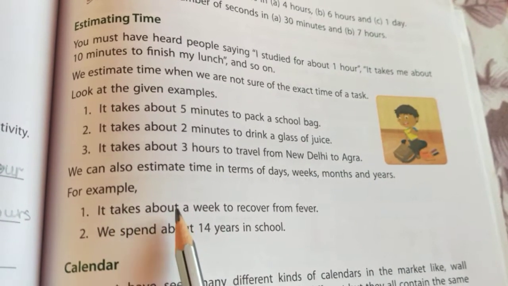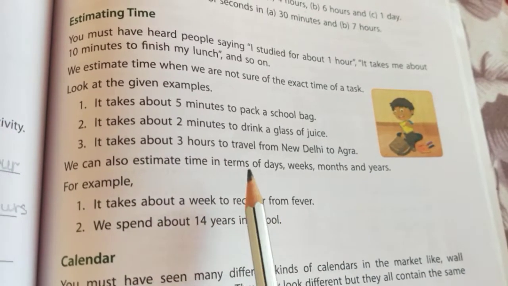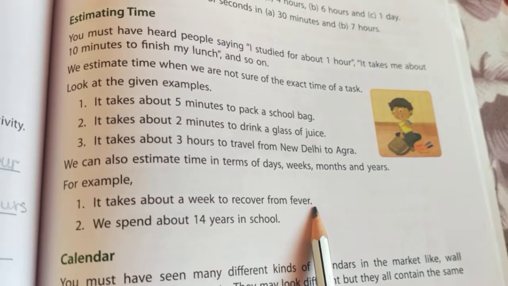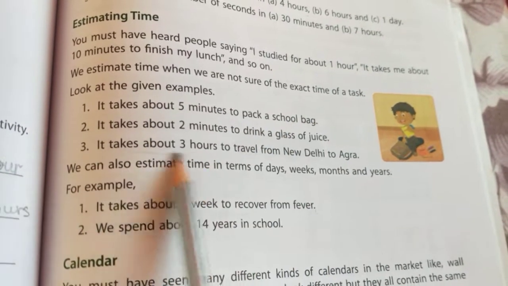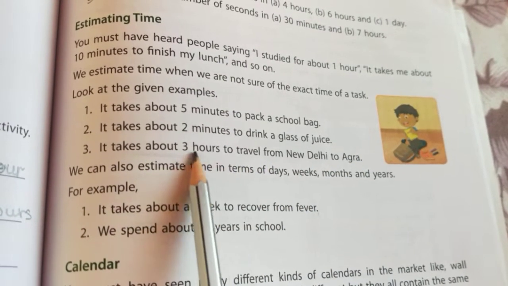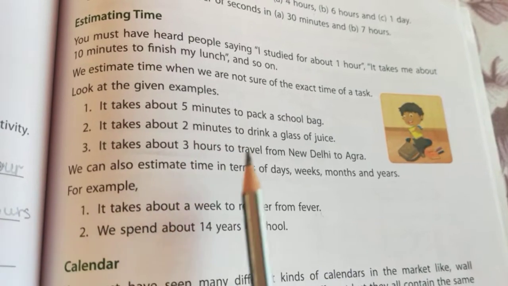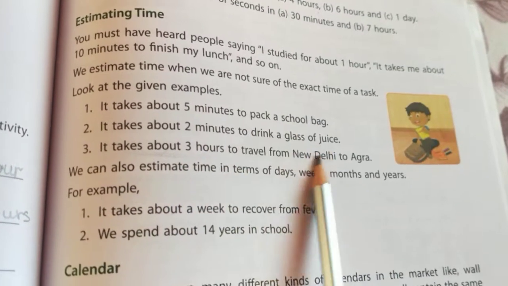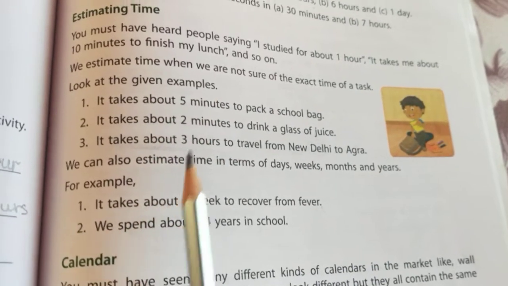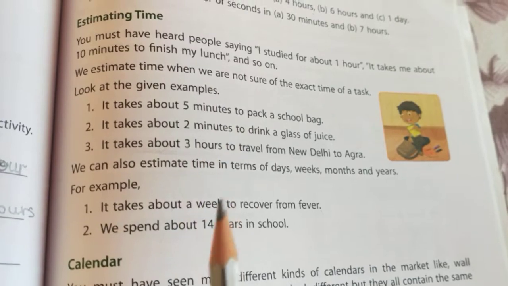It may take more than a week to recover from a fever, or it may take less than a week. Similarly, in these cases also, you may take more minutes or hours, or less minutes or hours, to complete these tasks. In these cases, when you do not know the exact time limit, we use estimated time.